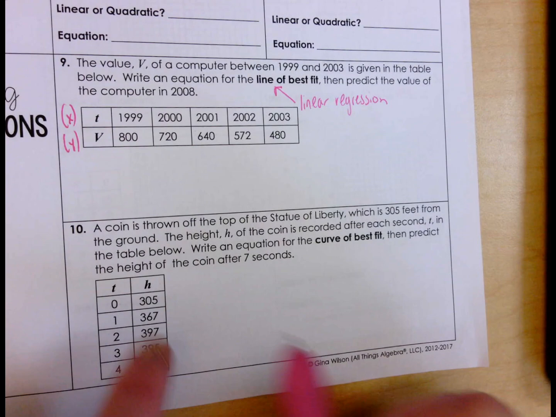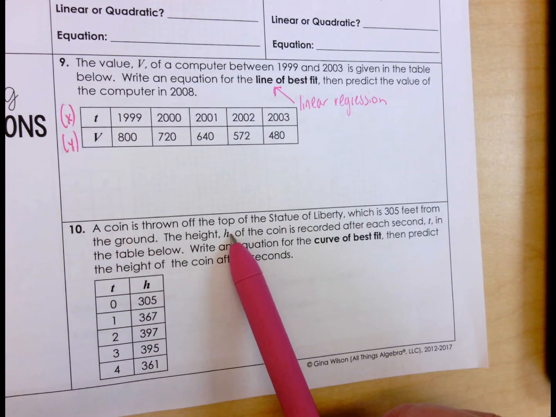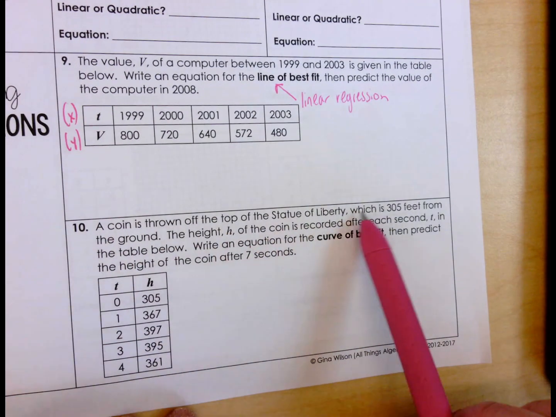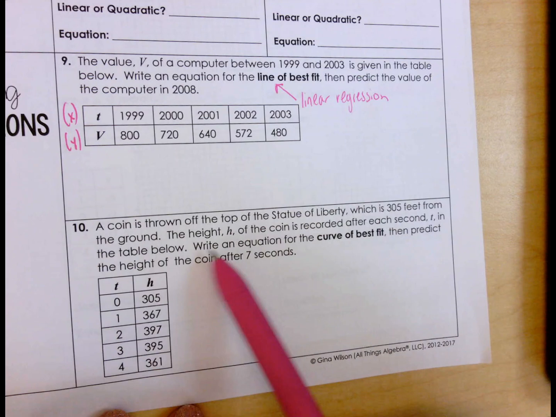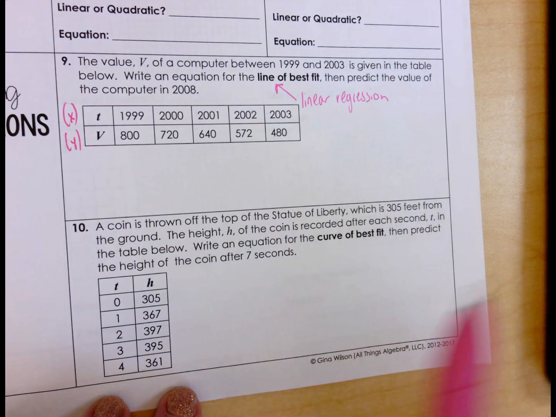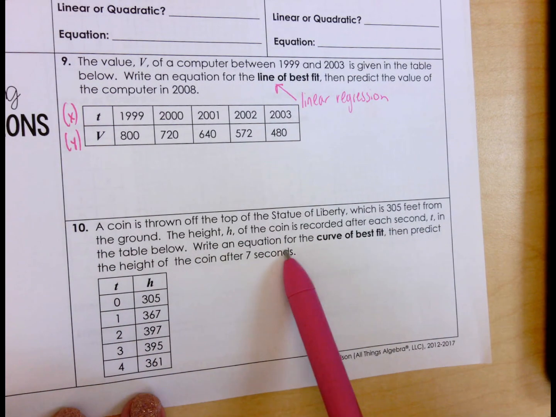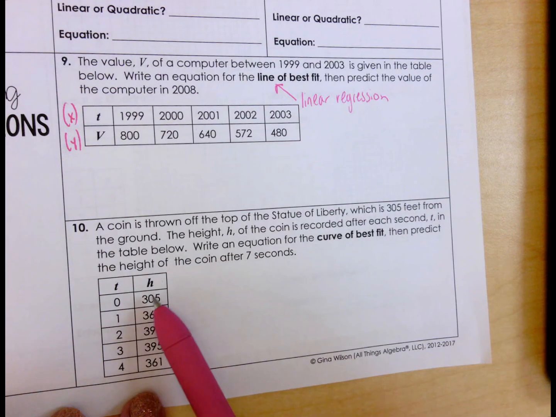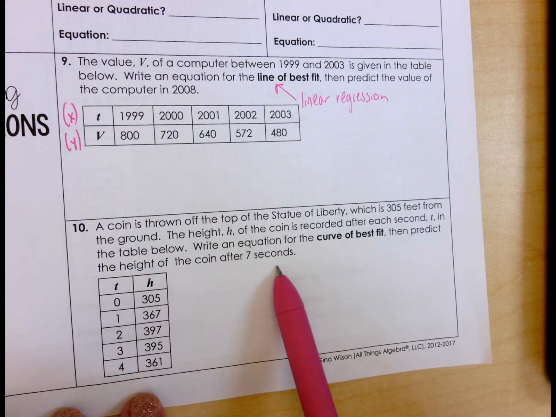Now number 10, we talk about a coin thrown off the top of the Statue of Liberty, which is 305 feet from the ground. The height of the coin is recorded after each second and put in the table below. Write an equation for the curve of best fit, then predict the height of the coin after 7 seconds, okay?